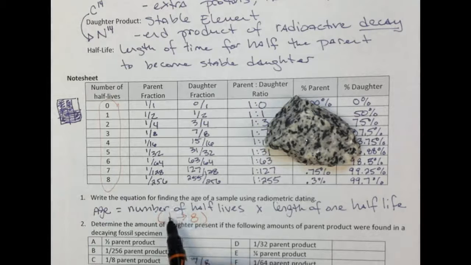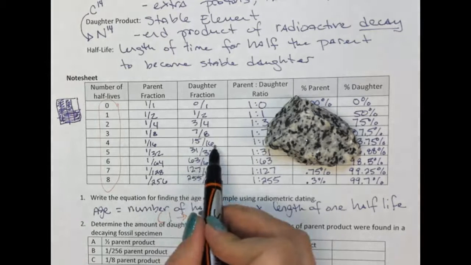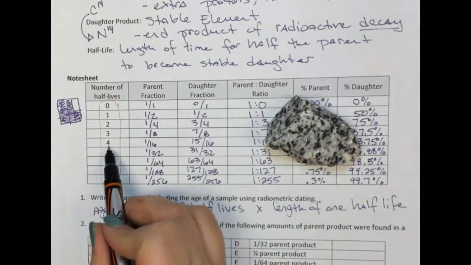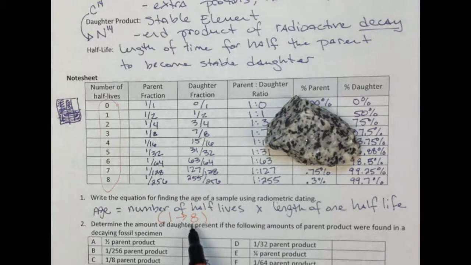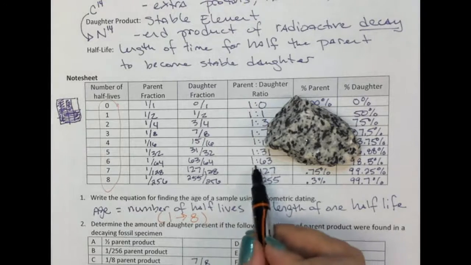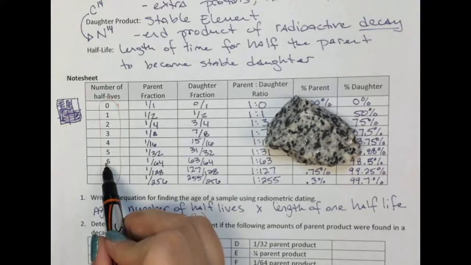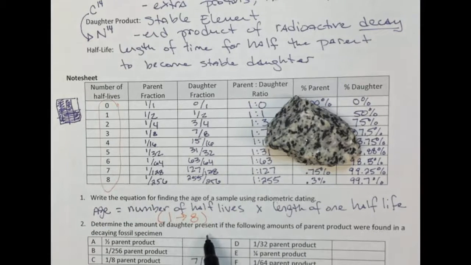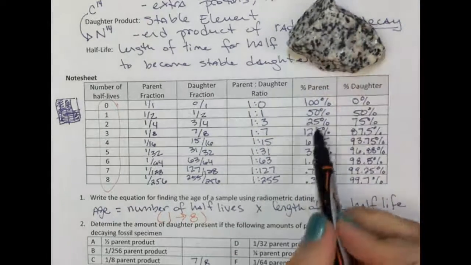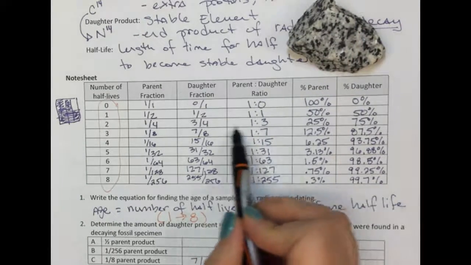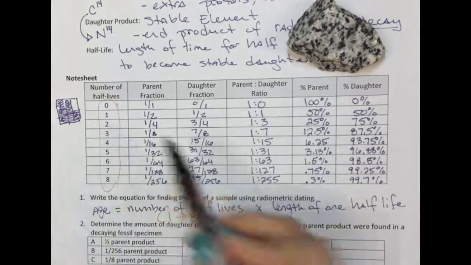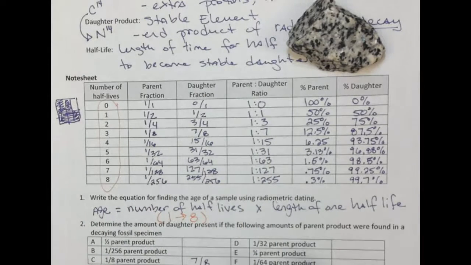So you would use clues like you have 15/16 daughters. How many half-lives? 4. Or you have a ratio of 1 to 63. How many half-lives? 6. It could even be percentages. Like you have 25% parents. How many half-lives? 2. So we're reading the chart using the clues.